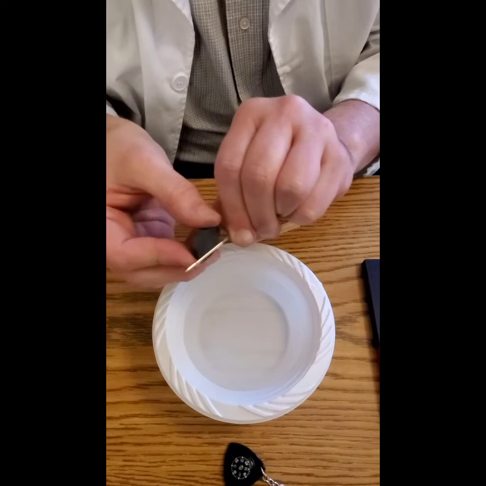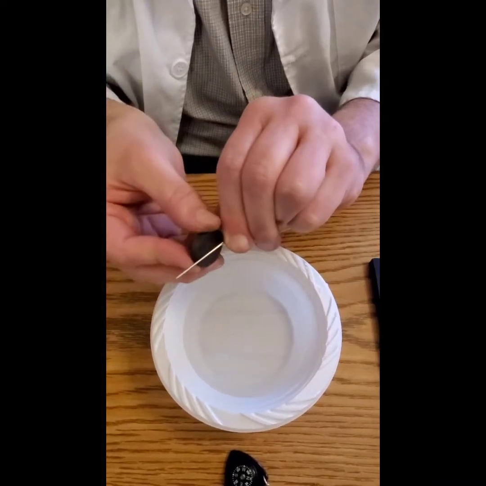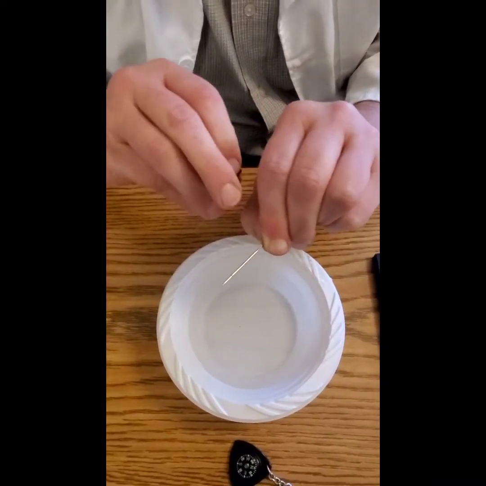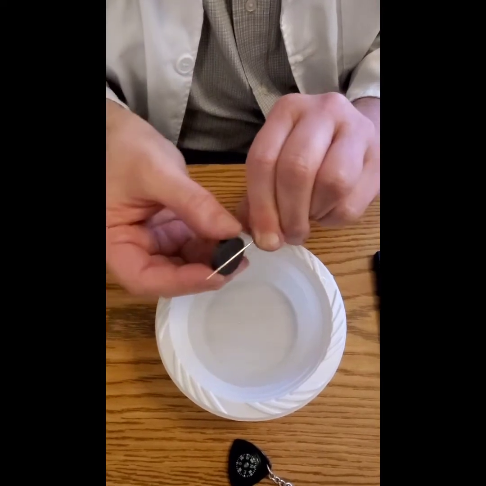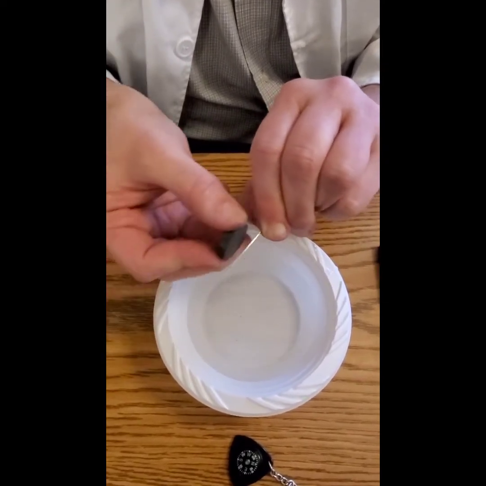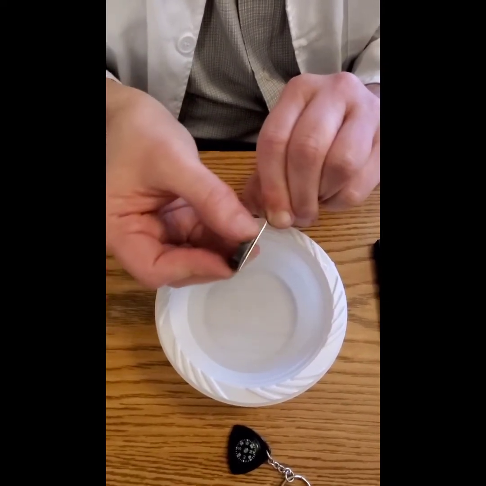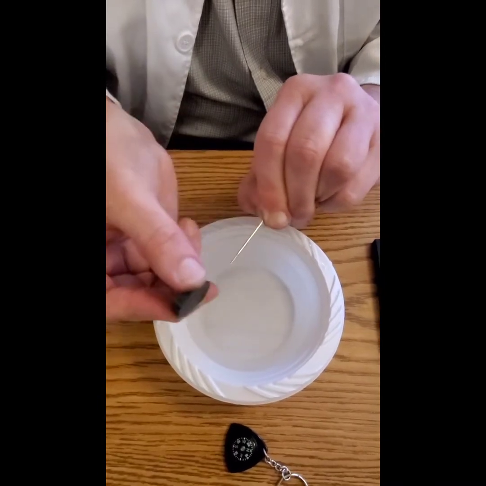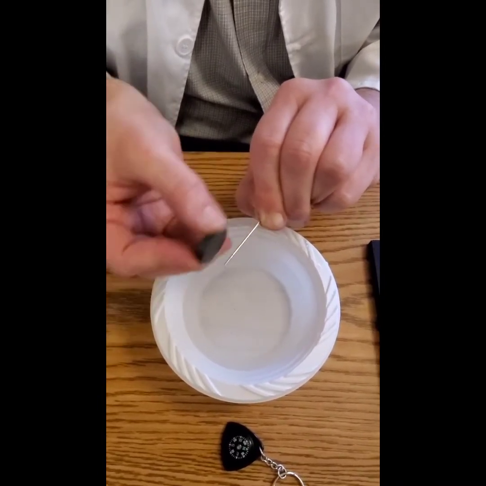All right, so it should only take a few times, and always lift up, bring back, lift up and bring it, because I'm kind of scooching as many electrons to that surface as I can. And hopefully, if I get it right, we'll be able to find our magnetic north.